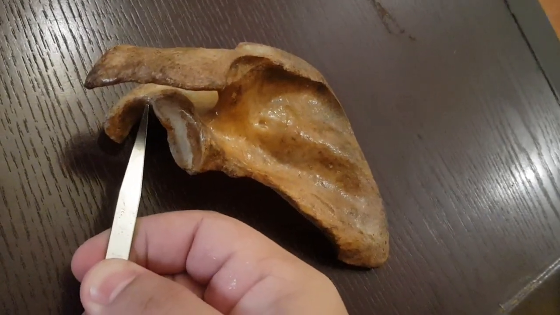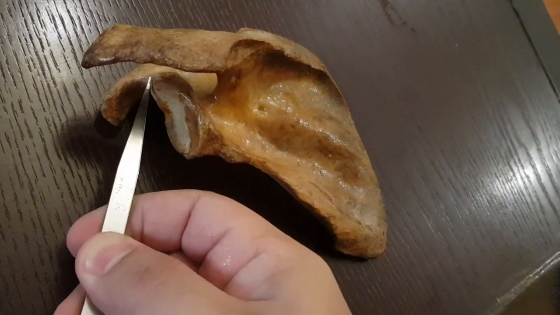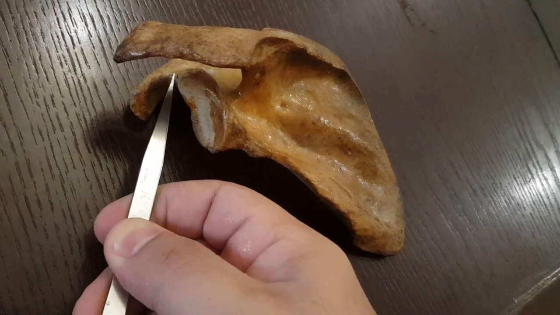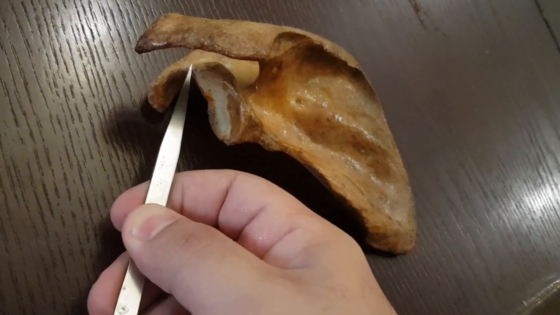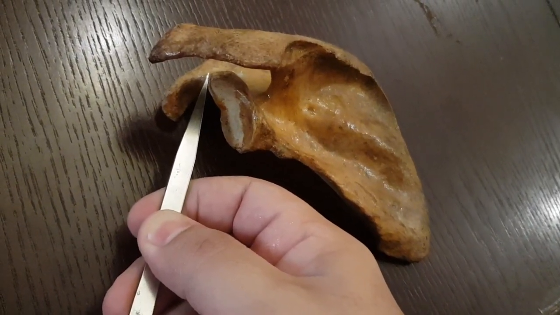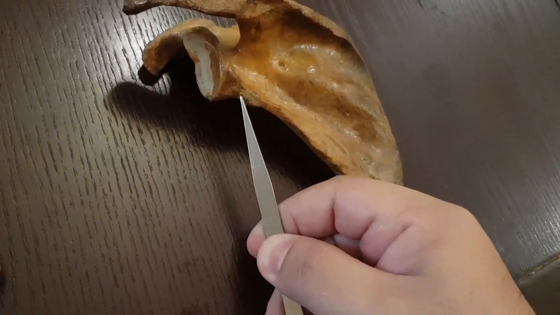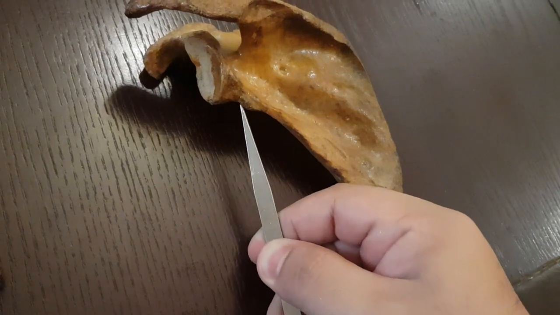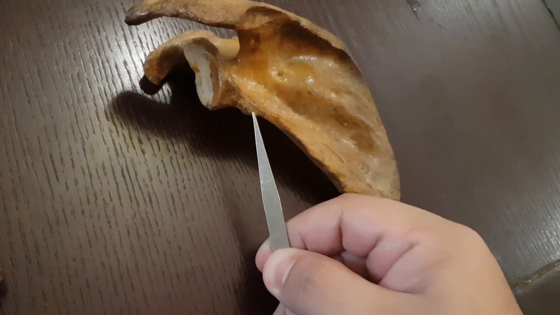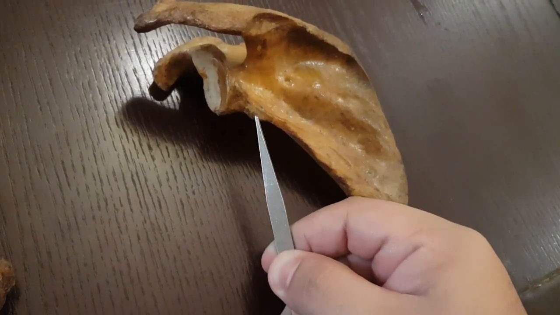Above the glenoid cavity, we have the supraglenoid tubercle. Attached to it is the long head of biceps brachii. Below the glenoid cavity, we have the infraglenoid tubercle. Attached to it is the long head of triceps.